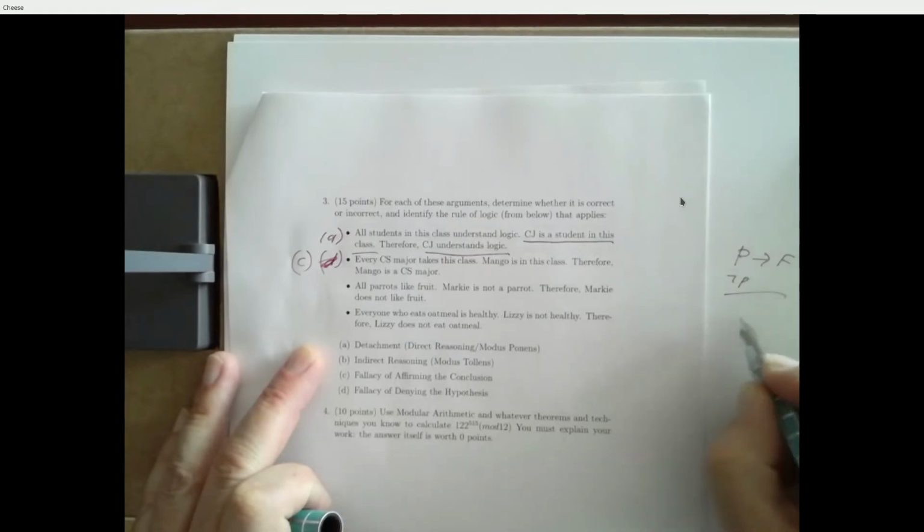All parrots like fruit. Marky is not a parrot, therefore Marky does not like fruit. So if you're a parrot, you like fruit. You're not a parrot, therefore you don't like fruit. True or false? Right? Fallacy of denying the hypothesis. So that's D. Marky is also a dog. She likes fruit.